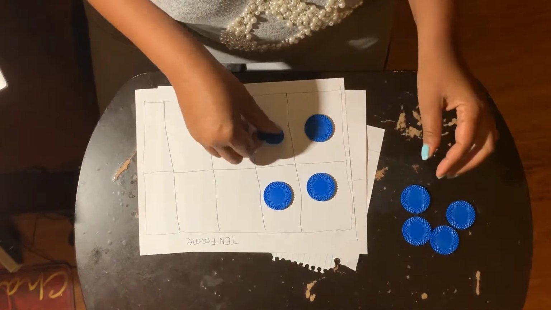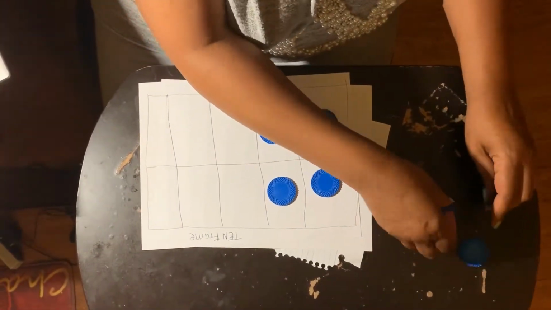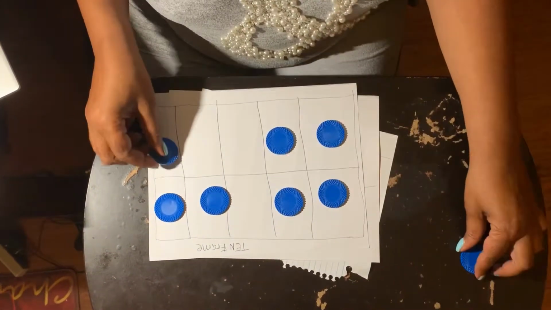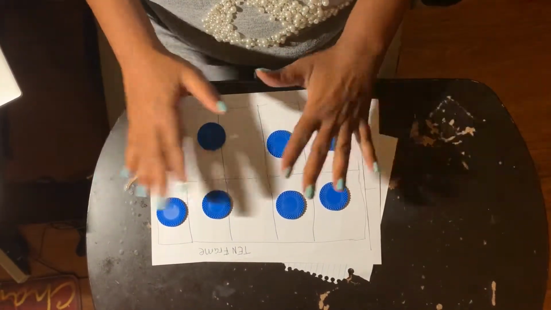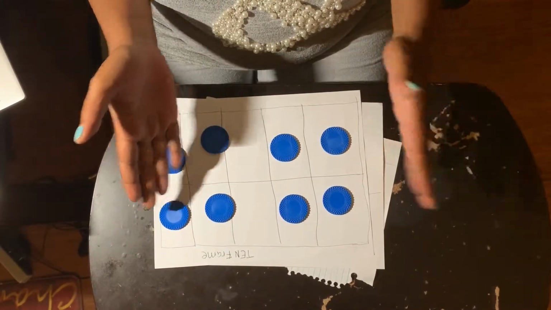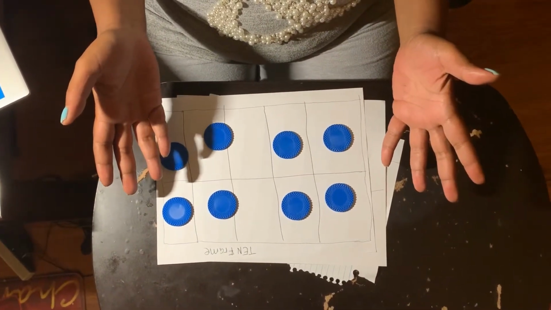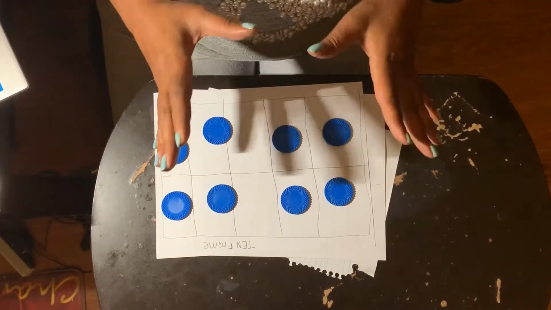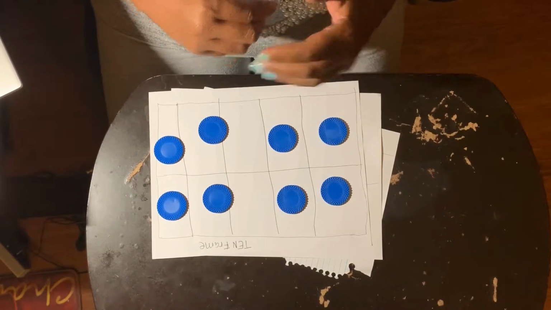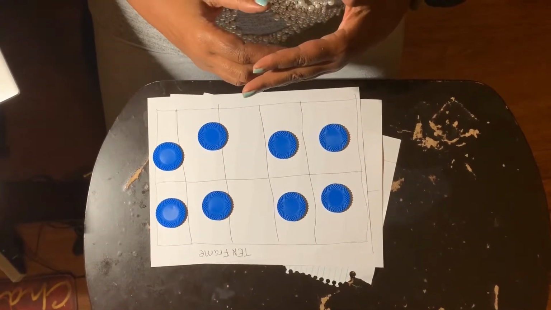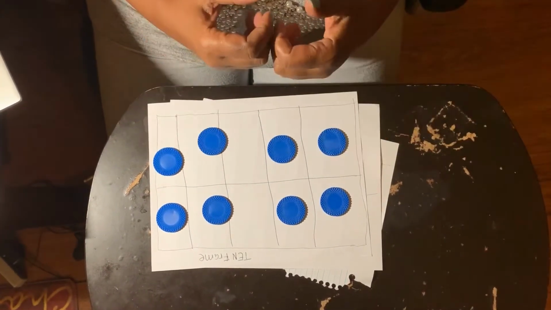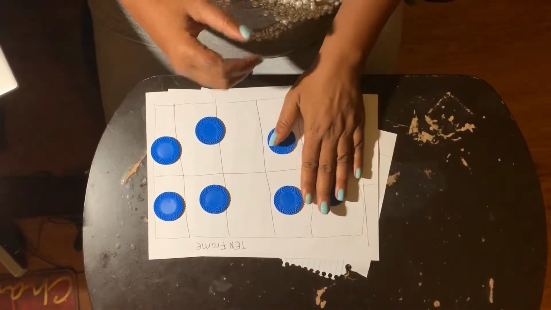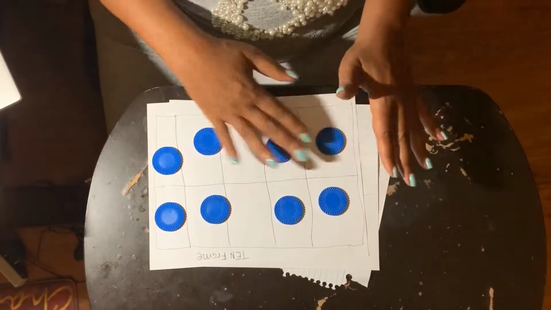So once you have your 10 frame arrangement going, you have 4 here and 4 here, you would quickly show the students your 10 frame. And then the students should be allowed to observe it and answer 8 with no hesitation. The teacher should then ask the student, how did you know that? A suggested student response is, because 4 plus 4 gives me 8.